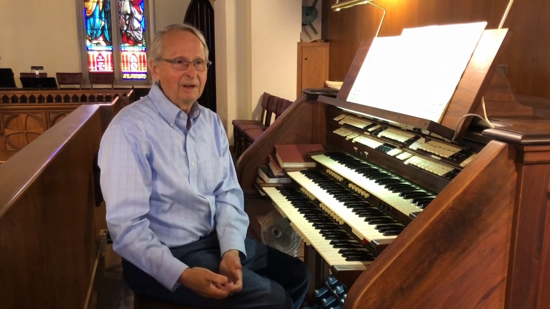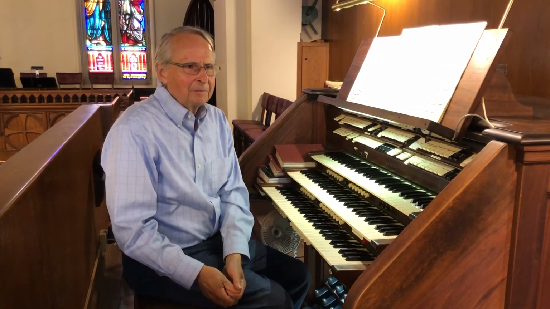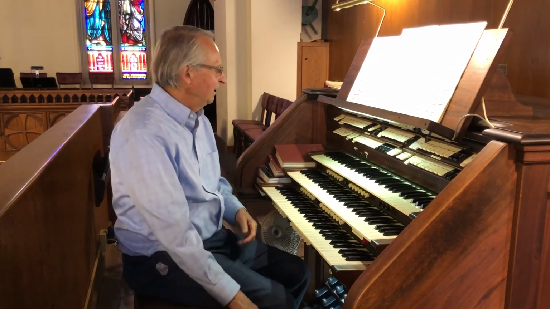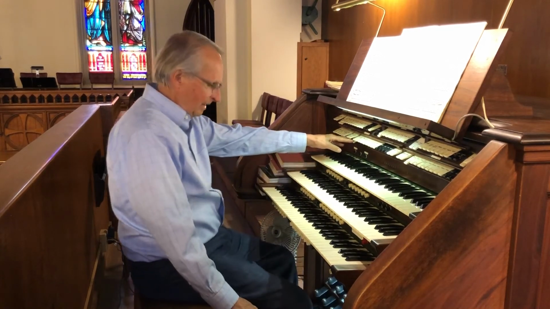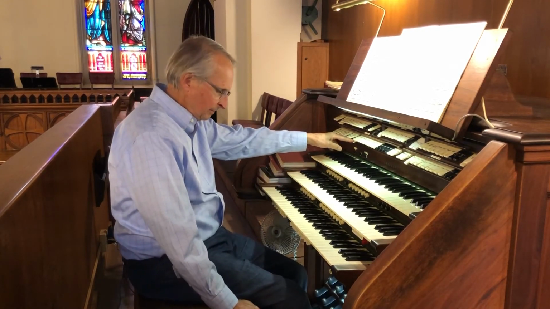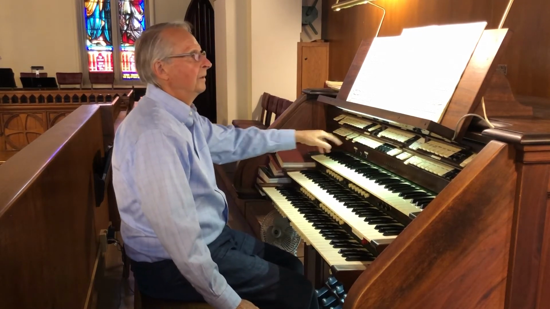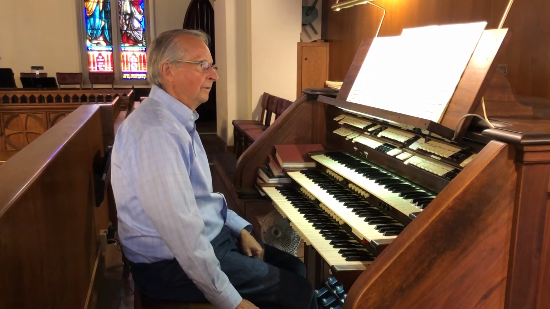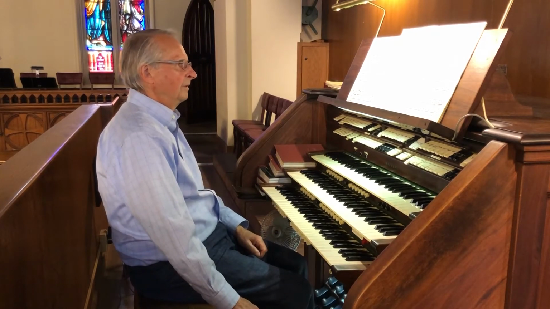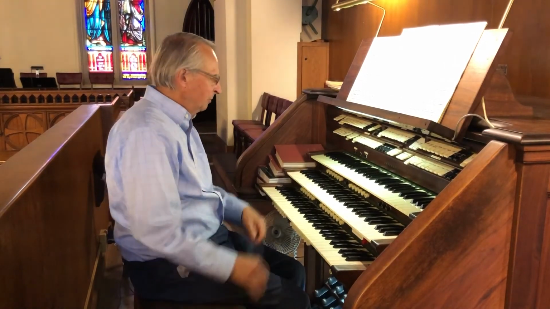slower until it finally ends. The melody itself is played in long notes in the pedal, and he's changed the rhythm of it. Which I think brings out the poignancy of it.